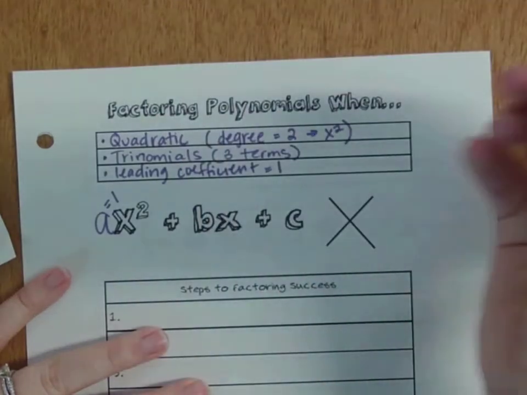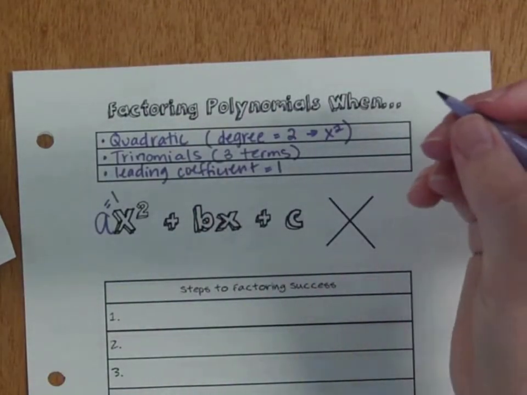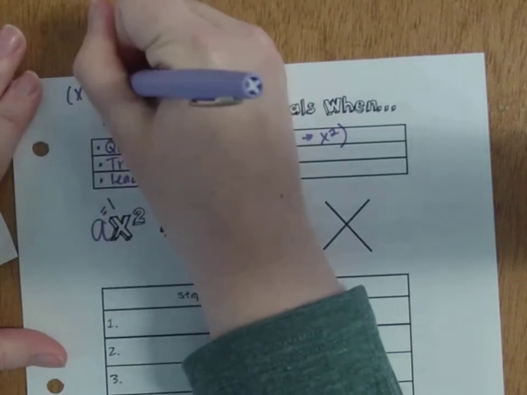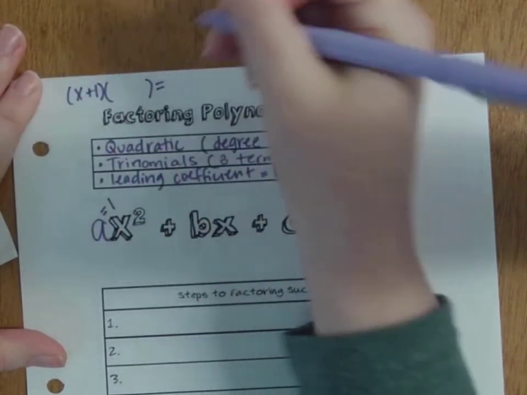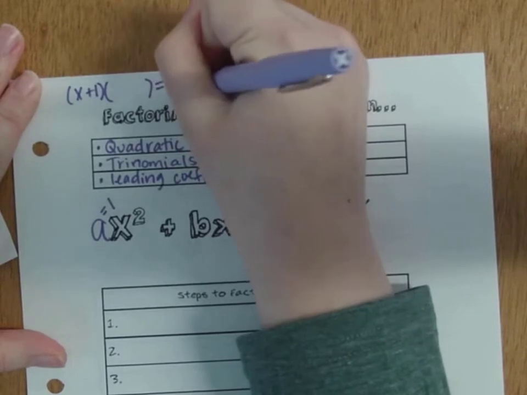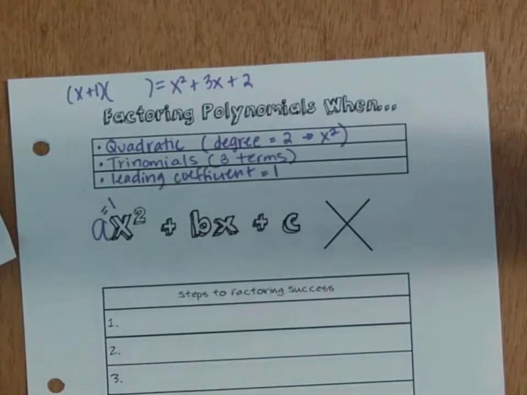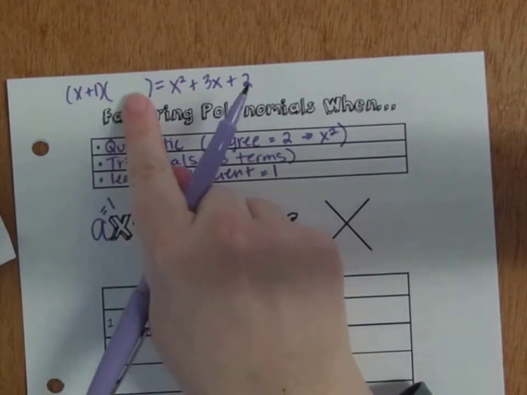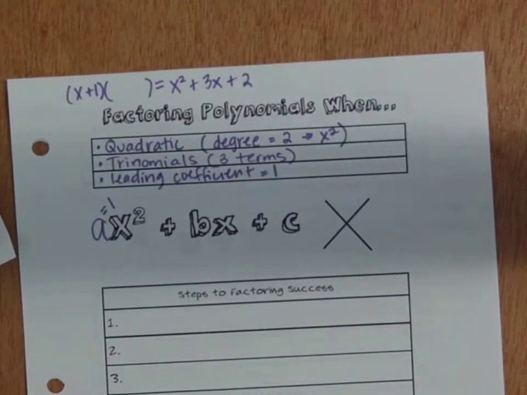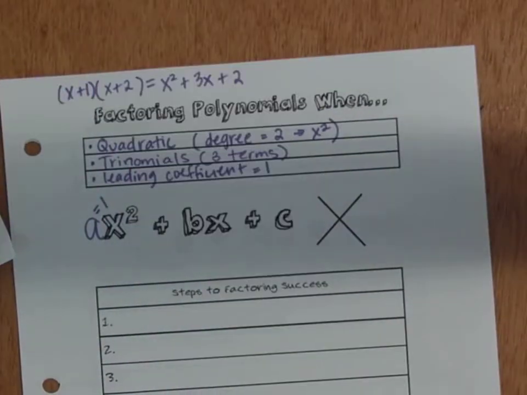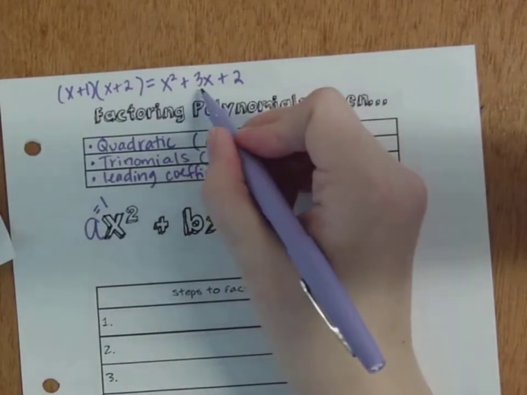So just humor me, if I told you x plus 1 times a different binomial equals x squared plus 3x plus 2, what is the other binomial? X plus 2.